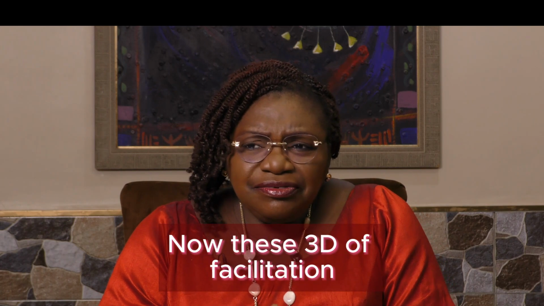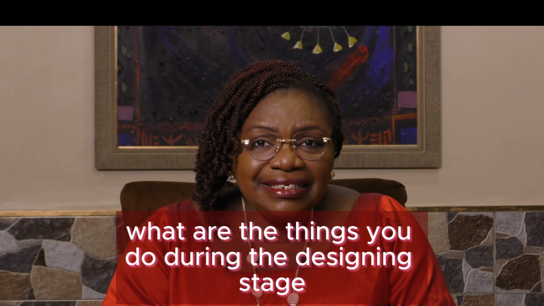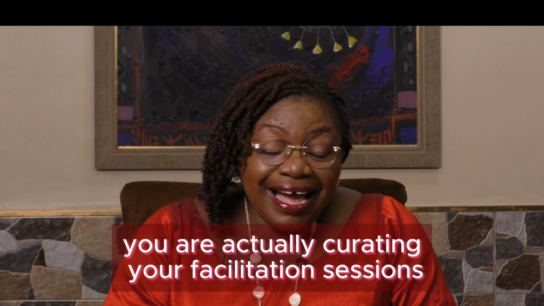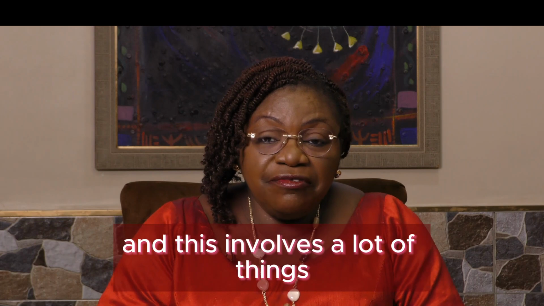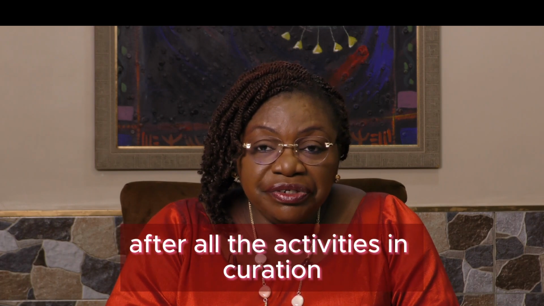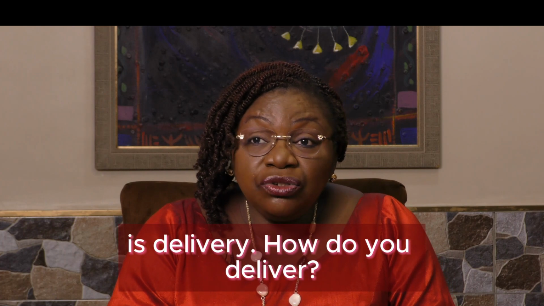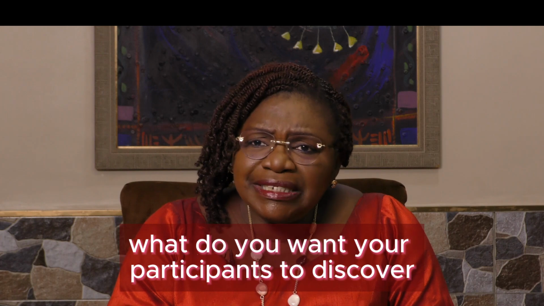Now, this 3D of facilitation, what are the things you do? During the designing stage, you are actually curating your facilitation sessions, and this involves a lot of things. The next thing you do after all the activities in curation is delivery. How do you deliver? And then finally, what do you want your participants to discover?